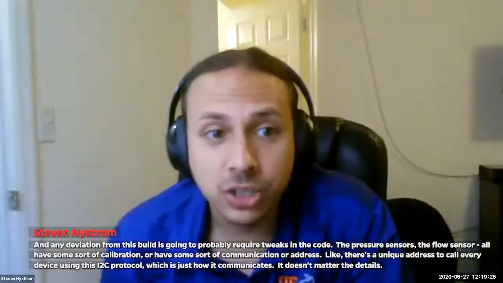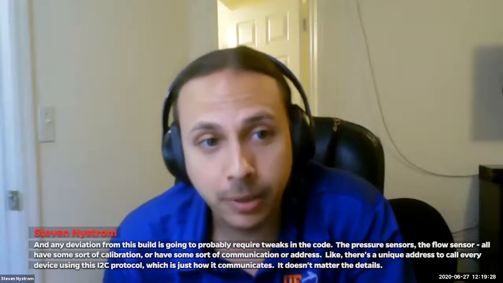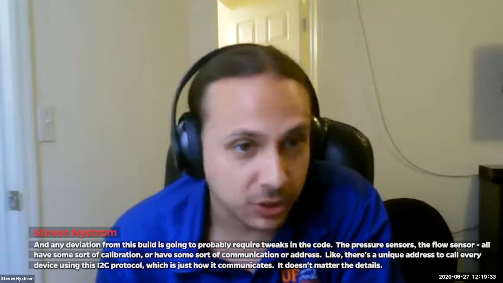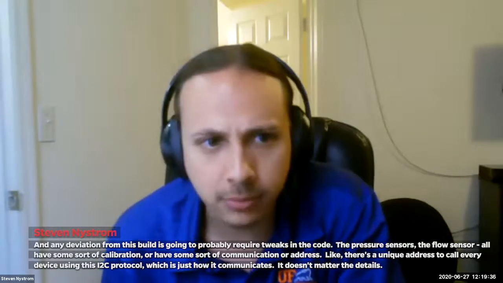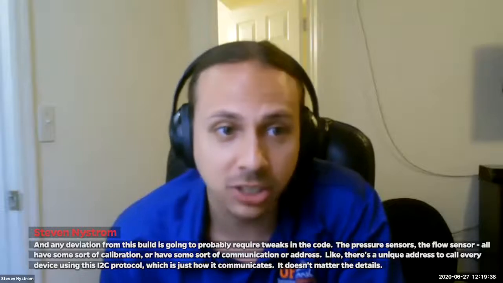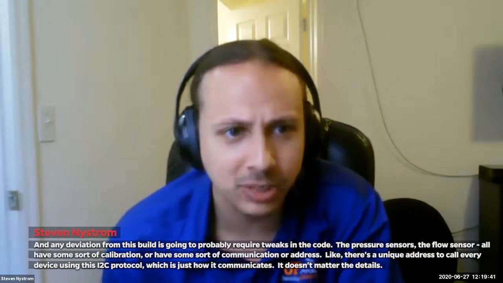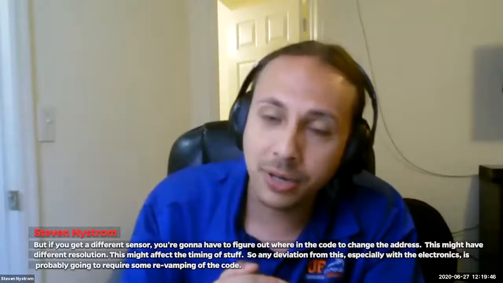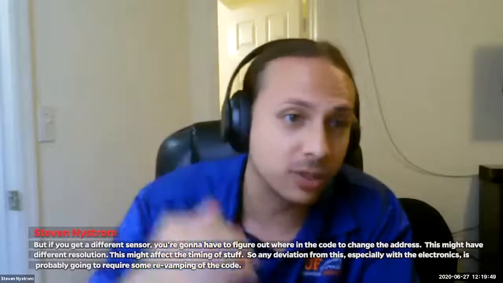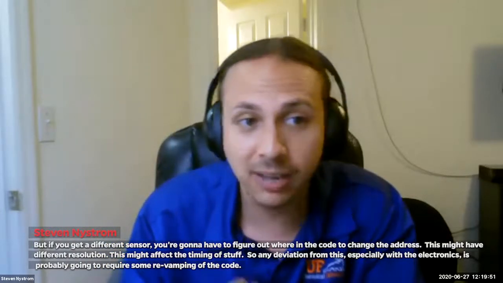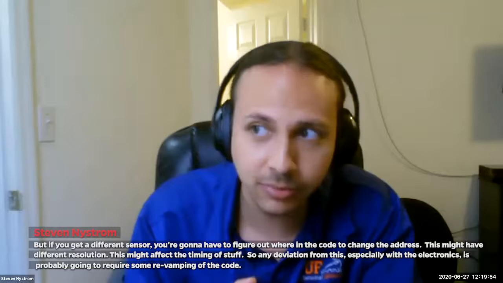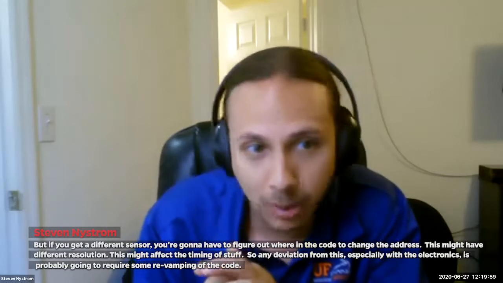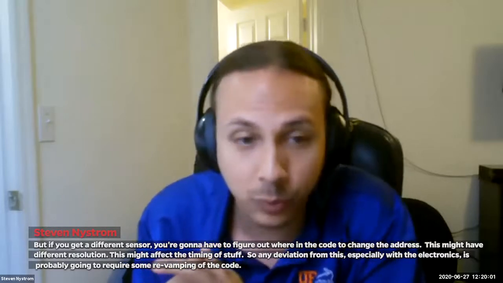And any deviation from this build is going to probably require tweaks in the code. The pressure sensors and the flow sensor all have some sort of calibration or communication address. There's a unique address to call every device using this I2C protocol, which is just how it communicates. It doesn't matter the details. But if you get a different sensor, you're going to have to figure out where in the code to change the address. This might have different resolution. This might affect the timing of stuff. So any deviation from this, especially with the electronics, is probably going to require some revamping of the code.